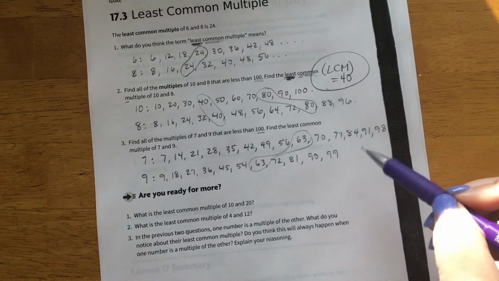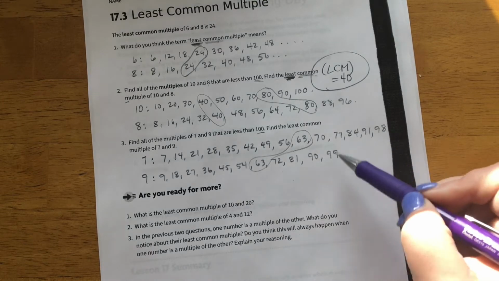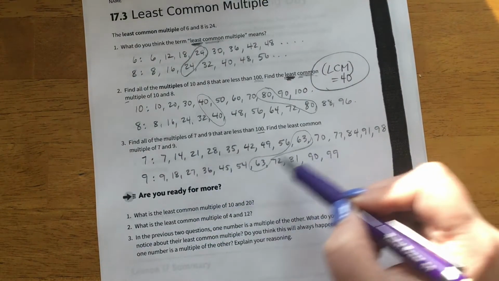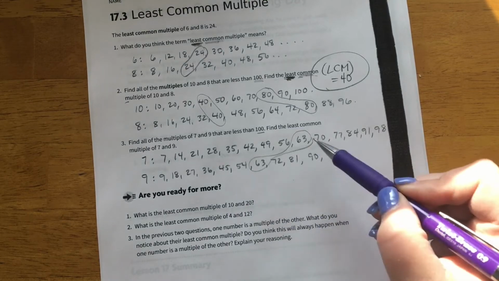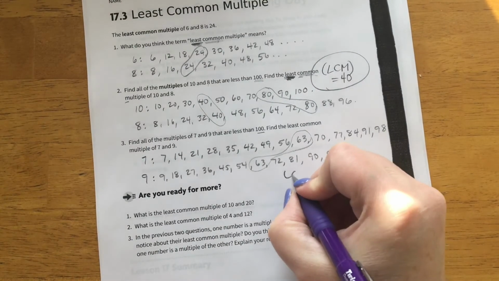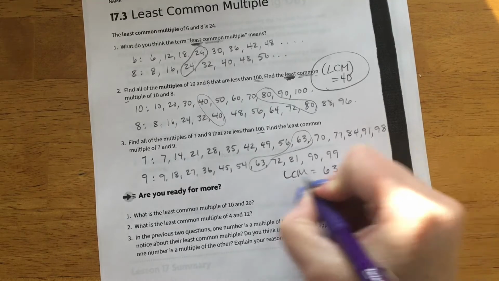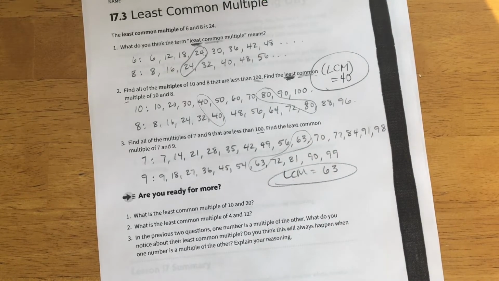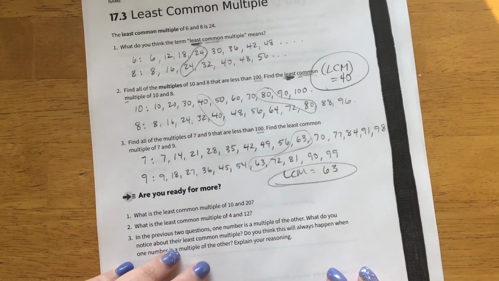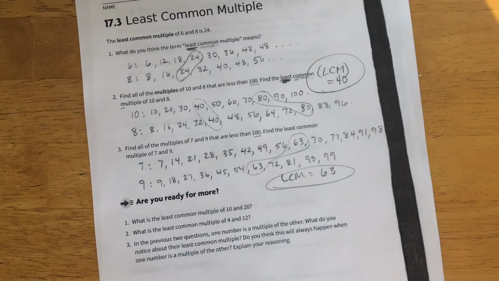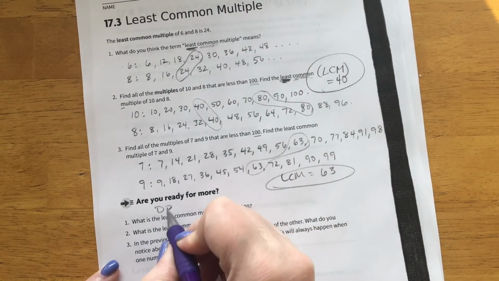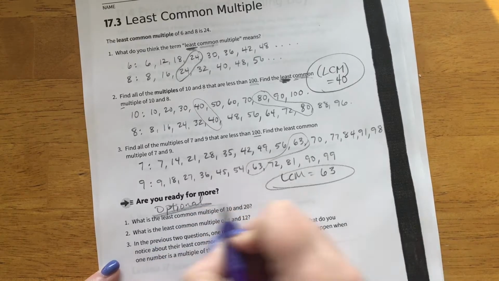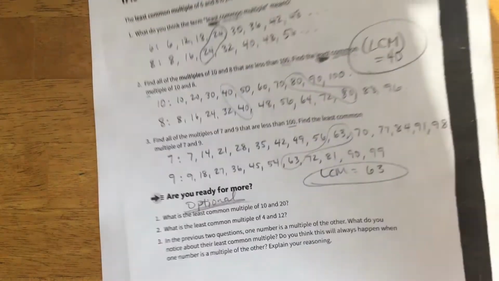What's common? I wish I could hear y'all yelling at me. I don't see anything else, do you? I think 63 is the only one. So since it's the only one, it is the LCM. So we're done with number 3. Well done. Now, this Are You Ready for More is optional. I would love you to give that a try if you would like the challenge problem.